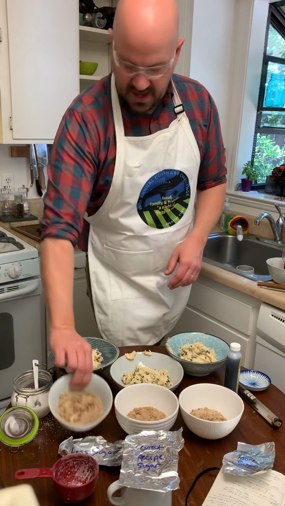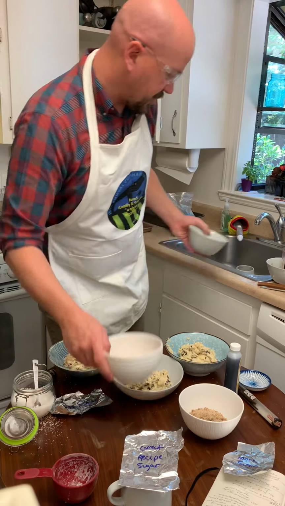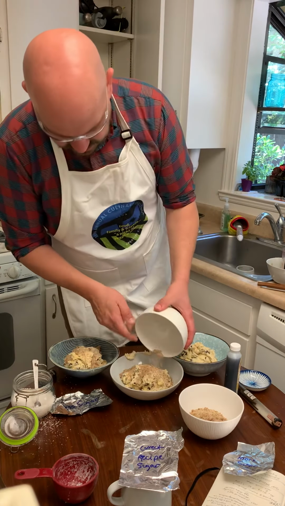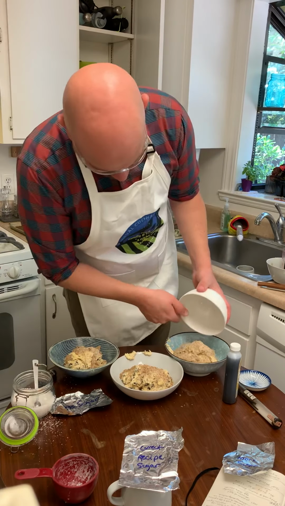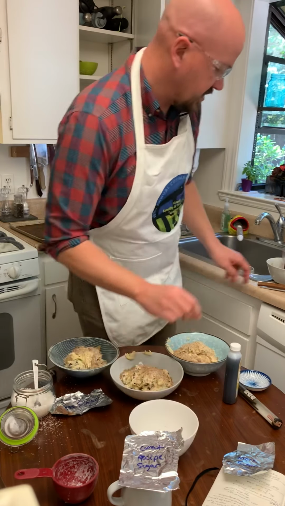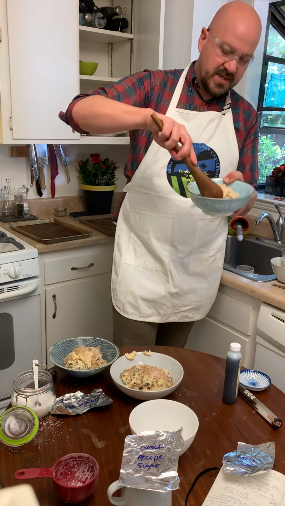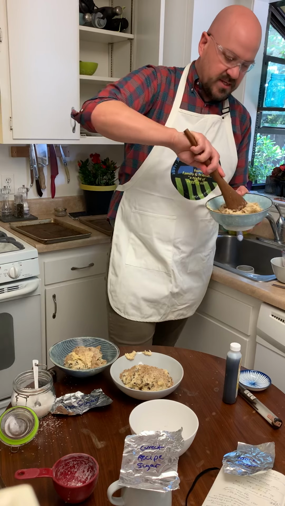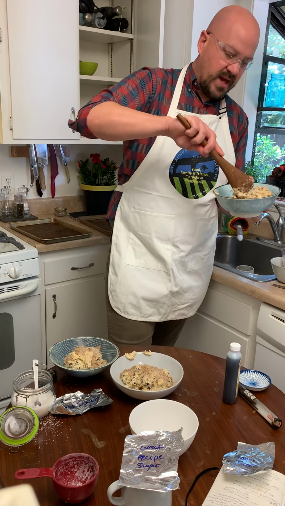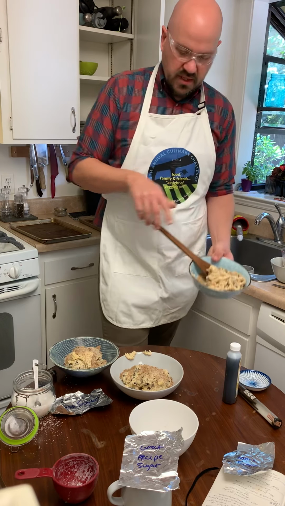All right, now that I've done that, I can go ahead and add. Remember, keep track of what's what. Don't want to get it mixed up. Okay, now blender, not such a great idea for a bowl this small because you're just guaranteed to send stuff flying everywhere. So I'm going to do this the old-fashioned way and stir that in with a spoon.